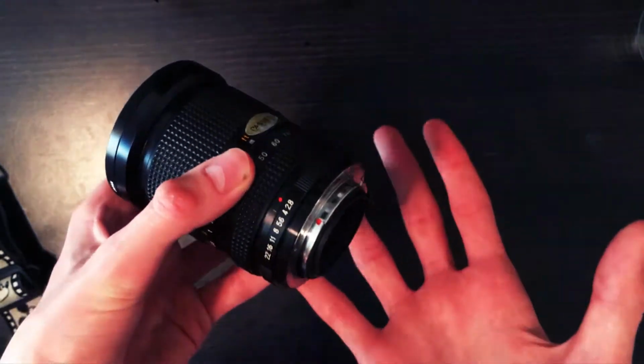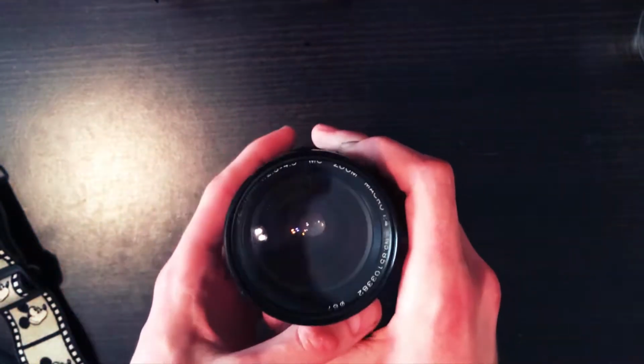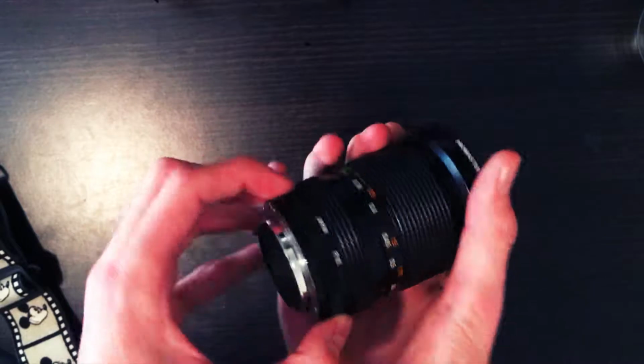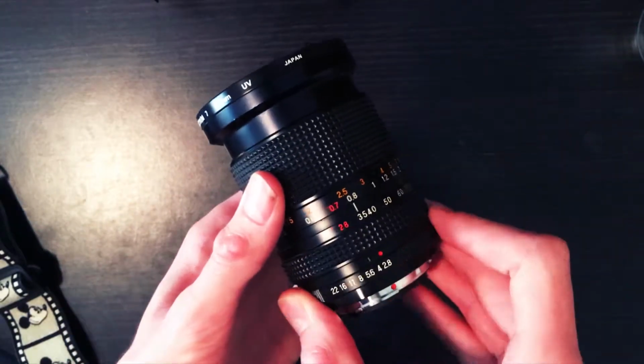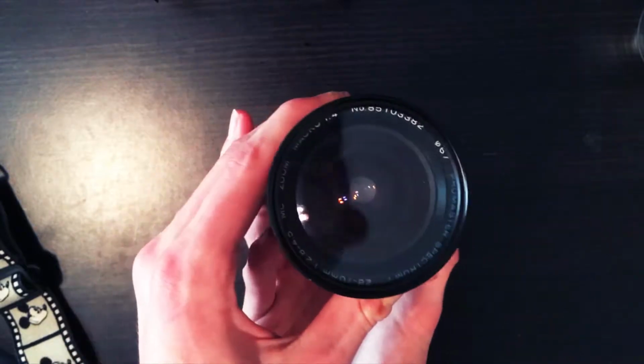The aperture is a mechanism within the camera lens that controls how much light is let into the camera body. I'll see if I can show you guys.